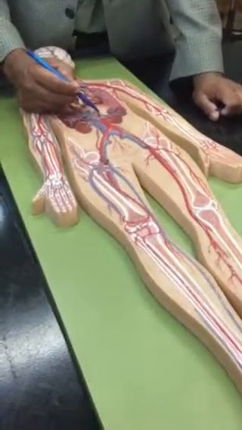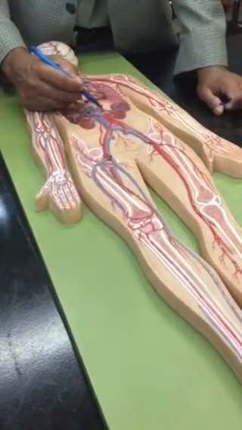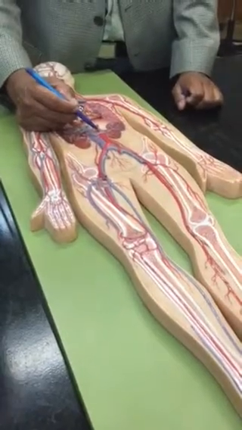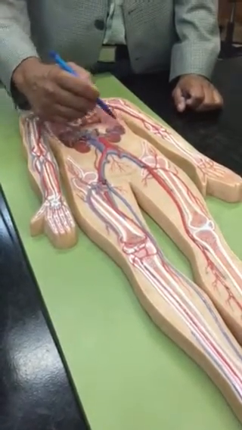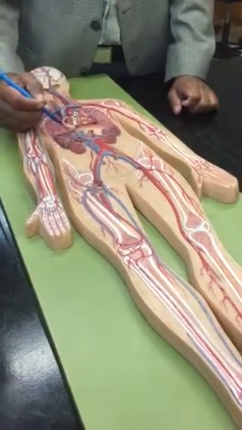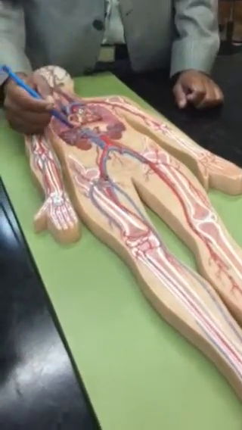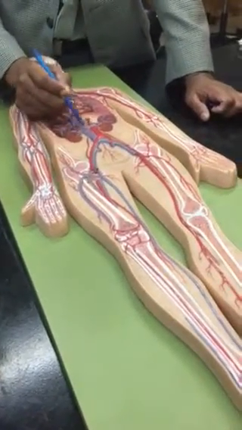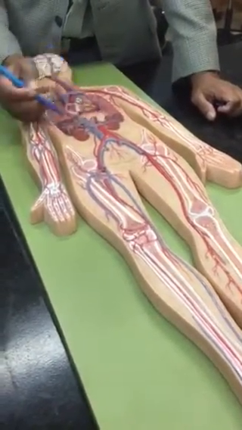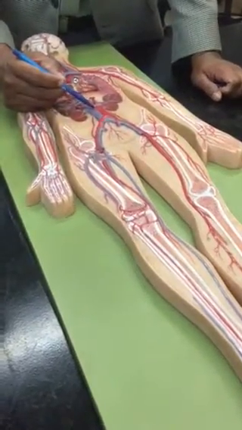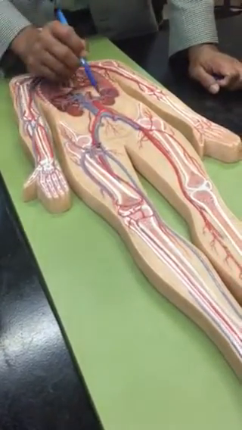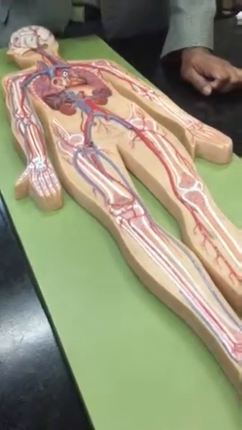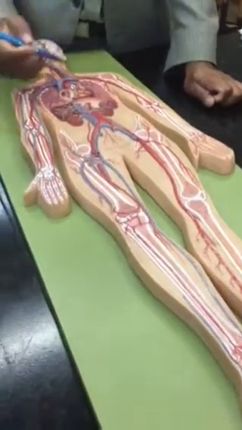Now these two branches, this is the left gastric, right? Goes to the stomach, and this will be right gastric. So they basically carve on the surface of the stomach. Alright? Okay. Now these will be our renal arteries. Okay, renal arteries. Now this will be the right gonadal. That will be the left gonadal. Right? Now, the mesenteries now.